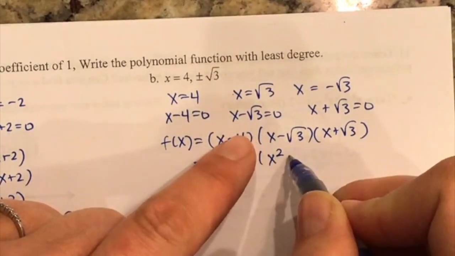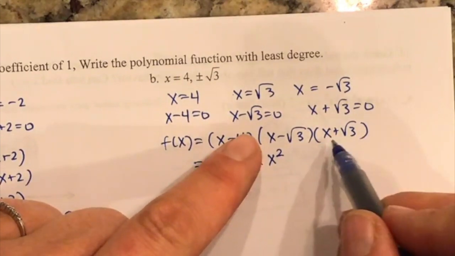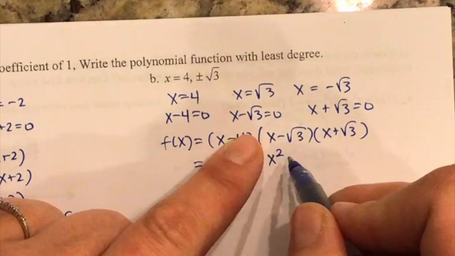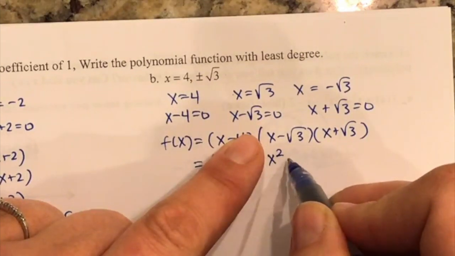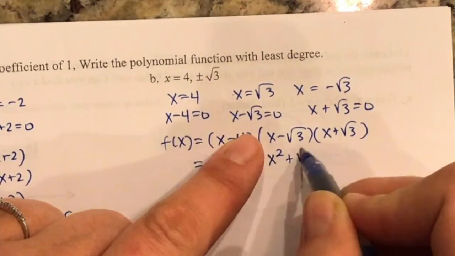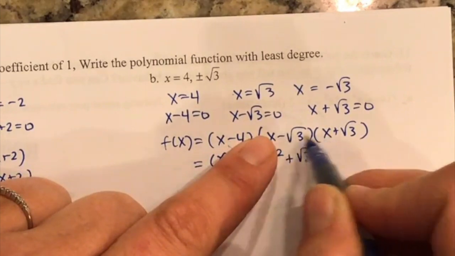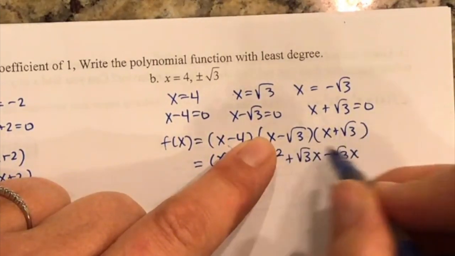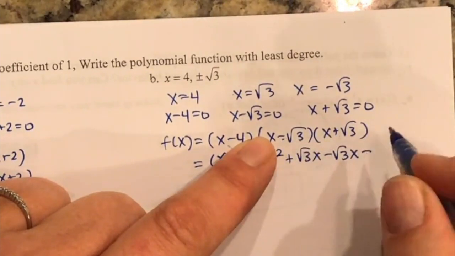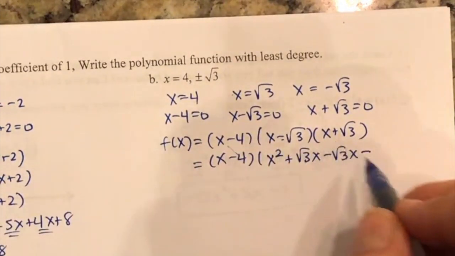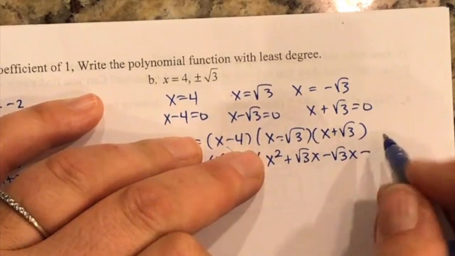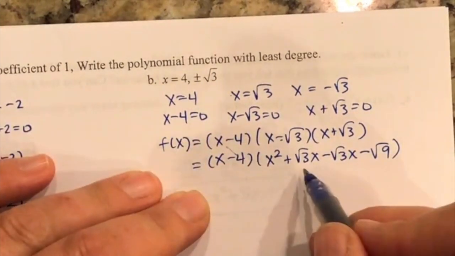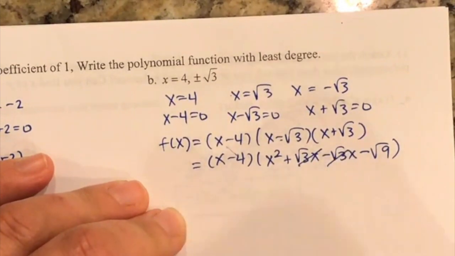If I multiply this out, because this is a difference of squares, I can tell it's a difference of squares because I have the same thing twice. This one's negative and this one's positive. So I get an x squared here. I get plus √3x. Now I'm going to multiply these. I get minus √3x. And now here a negative times a positive is negative. √3 times √3 is actually √9. When I go to simplify this, those guys make a 0.